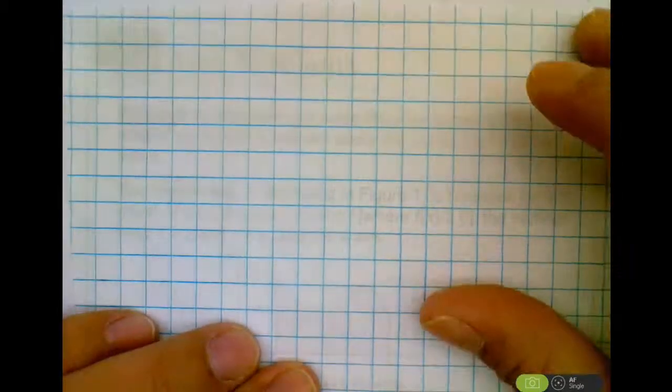For this section 5.1, areas and distances, we're going to be able to see several features of these antiderivatives.